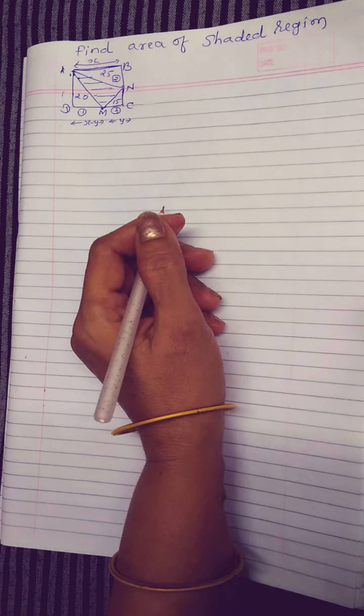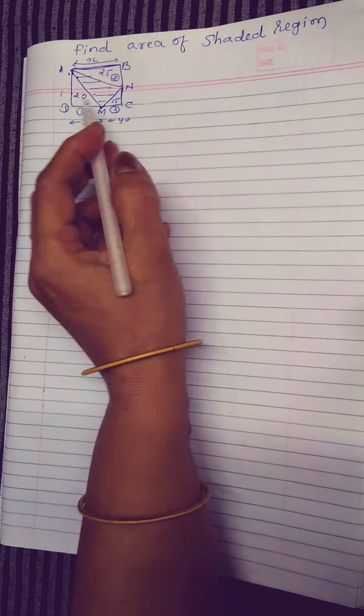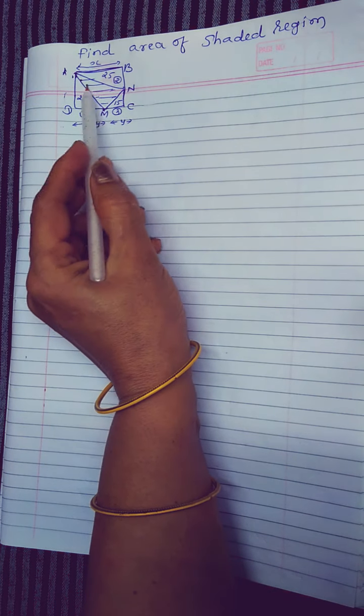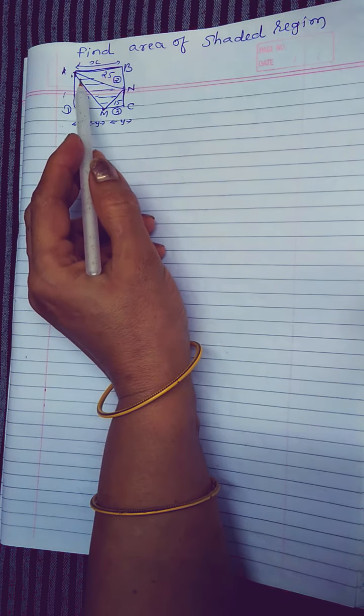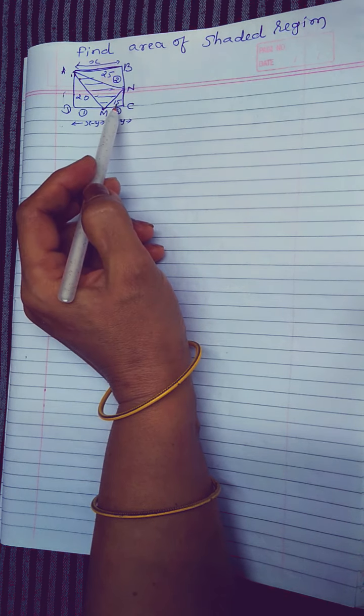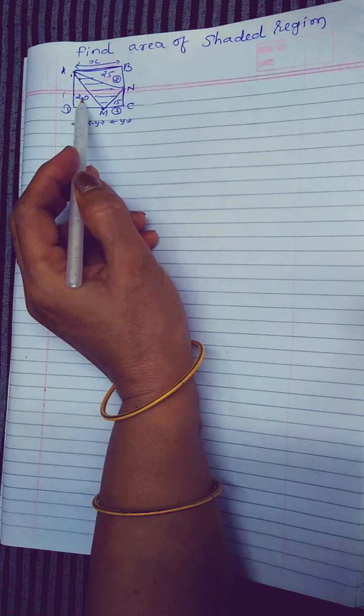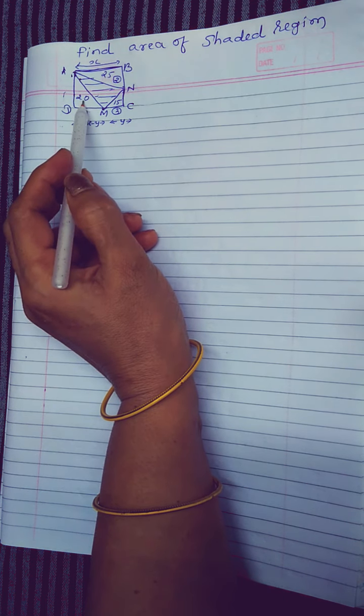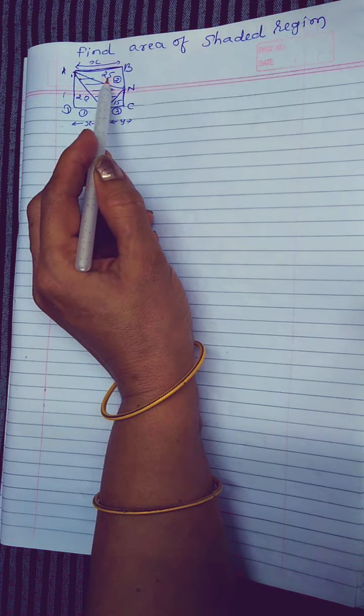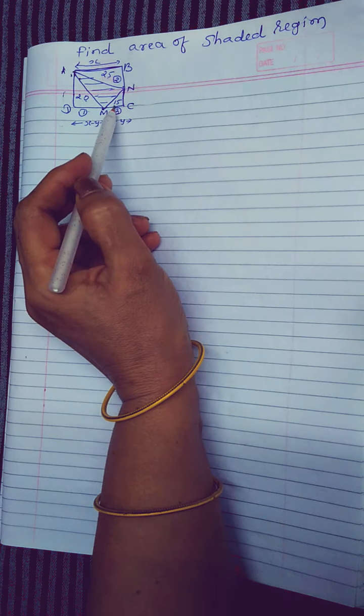Hello friends, today we are going to find the area of the shaded region. This is the shaded region. It is nothing but a triangle. Here the areas of three triangles are given. This triangle has an area of 20 centimeter square, this has 25 centimeter square, and this one has 15 centimeter square.